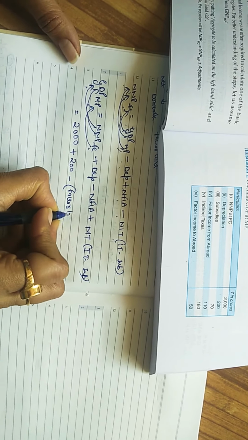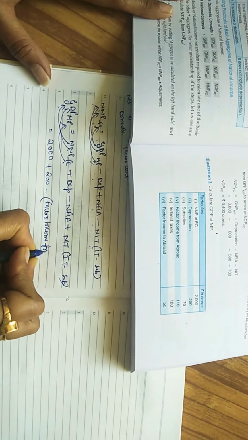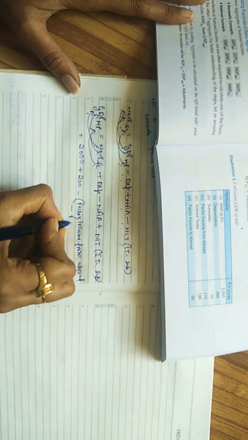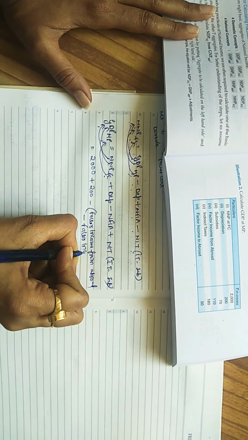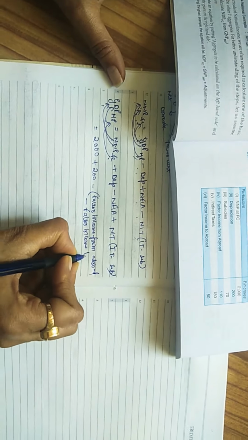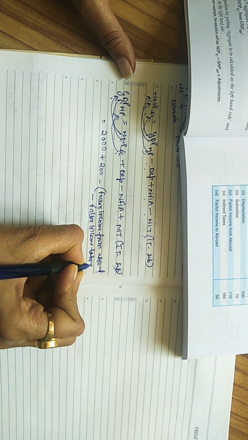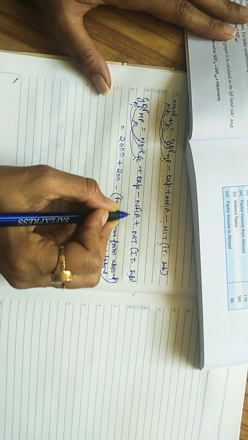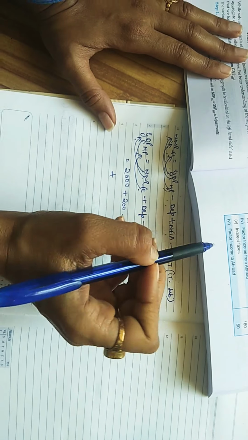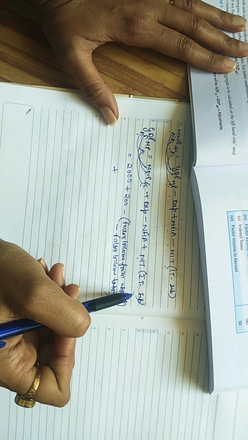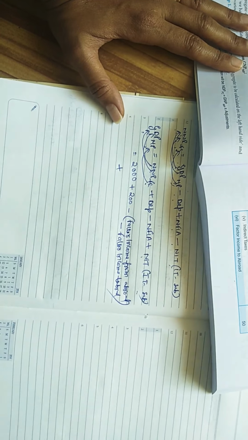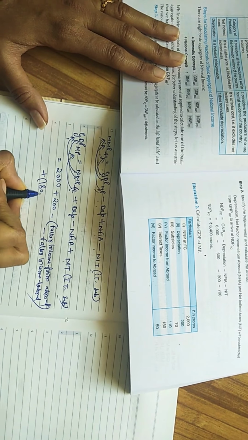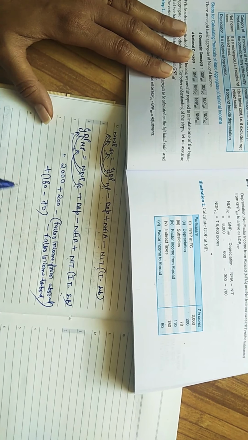Factor income from abroad minus factor income to abroad. Okay, so here is the formula. Now next step is plus NIT. NIT is IT minus subsidies. IT is given to us, 180, minus subsidies is 70. So everything is here.